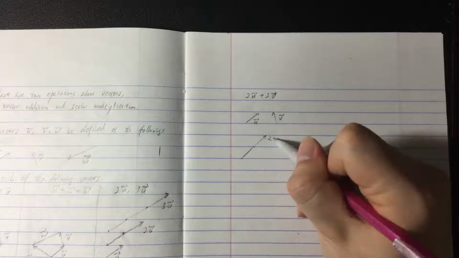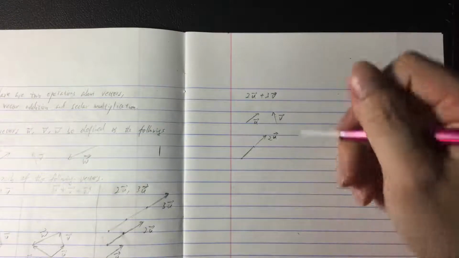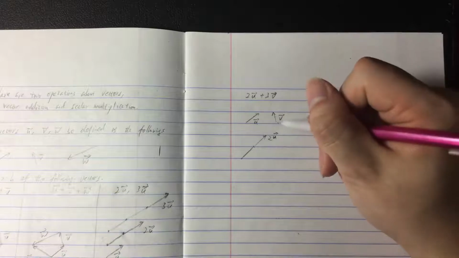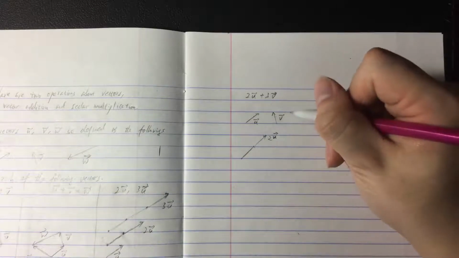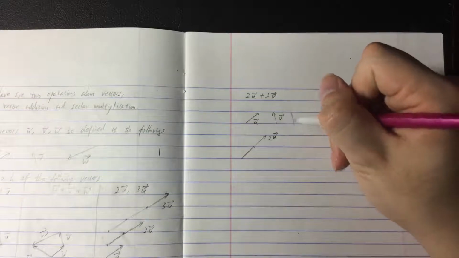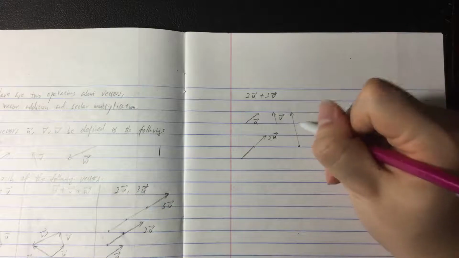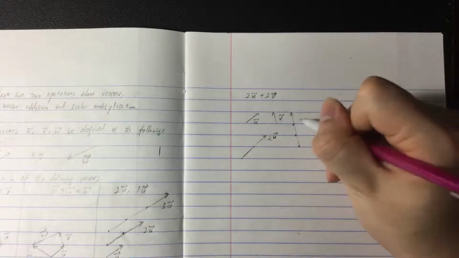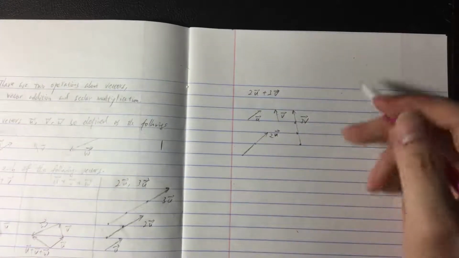This is vector 2u. How about 3v? 3v points in the same direction as vector v, but is 3 times as long. That's vector 3v.